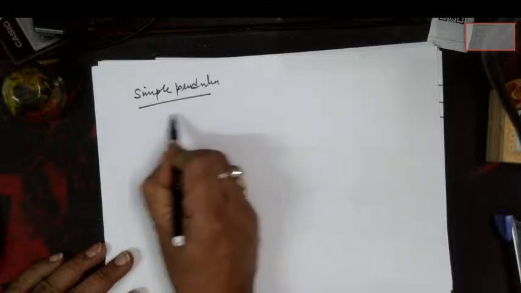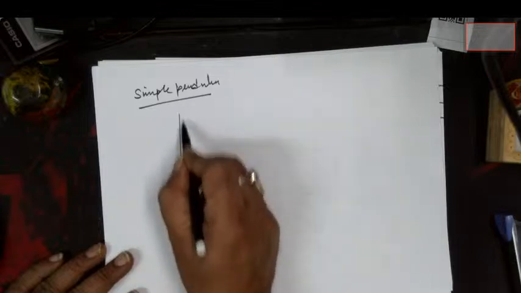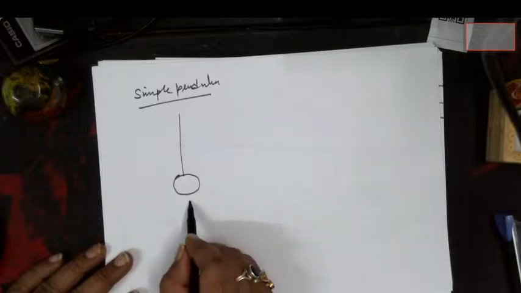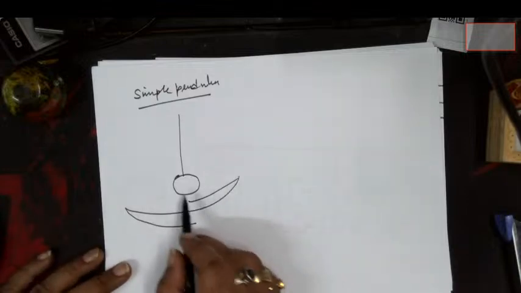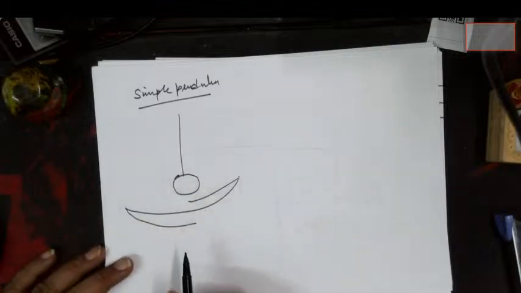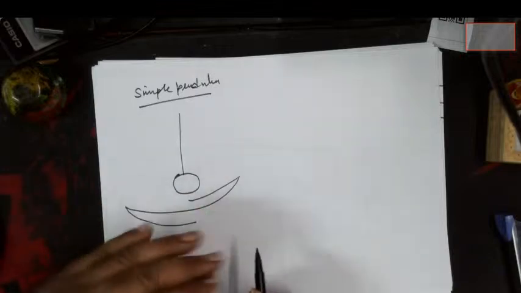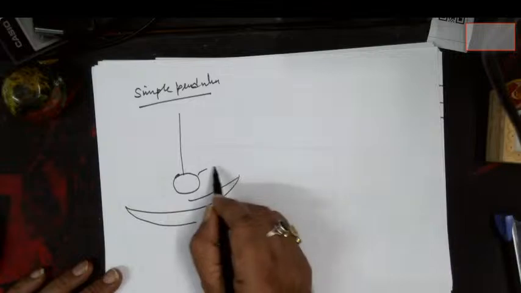Simple pendulum means a metal bob is suspended from the ceiling, and it can be made to oscillate here and there. So this oscillation, now we are going to calculate the time taken for this oscillation. And this is the metal bob.